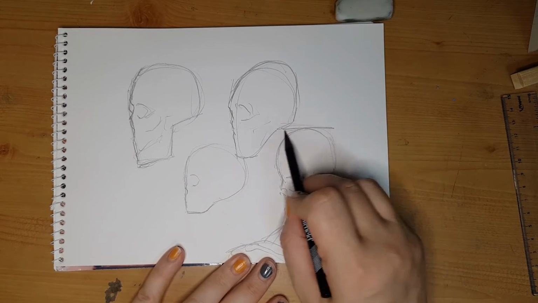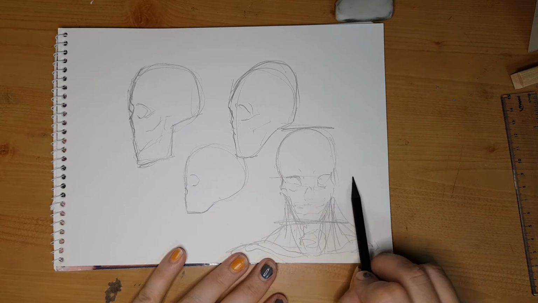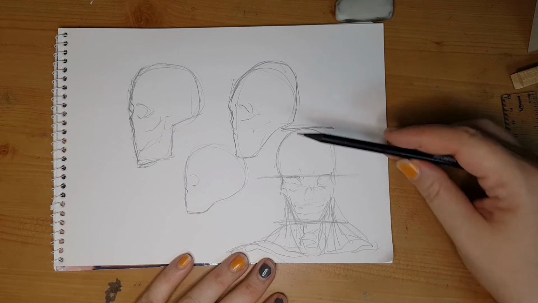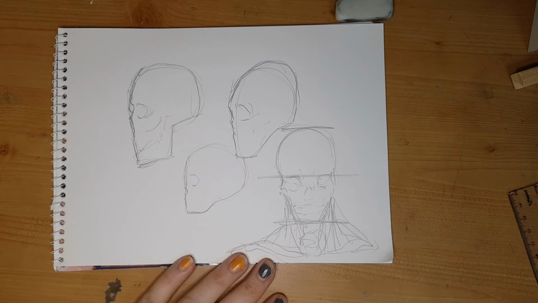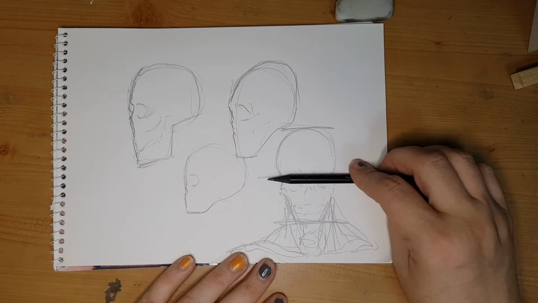If this is the top of the skull, this is the bottom of the skull, you can see the eyebrow line is almost right in the middle. Now, depending on who you're drawing and how you want to draw it, whether it's more realistic or cartoony, this can go up or down. You can move it, all right?